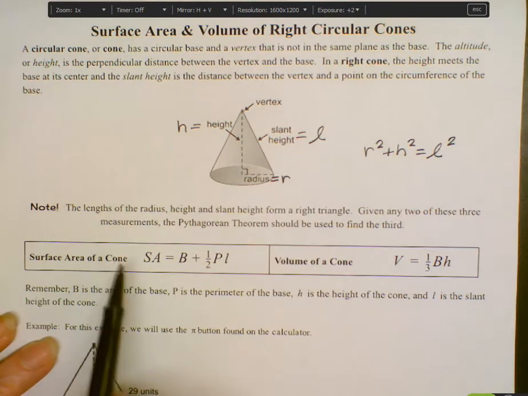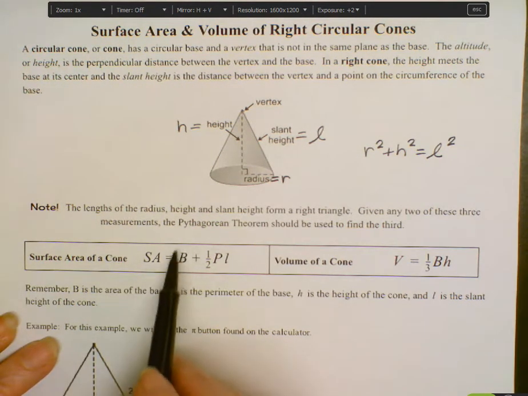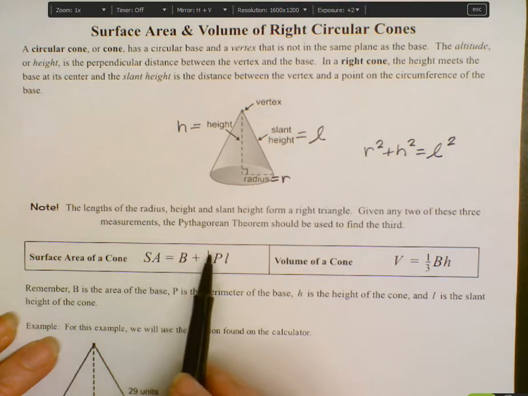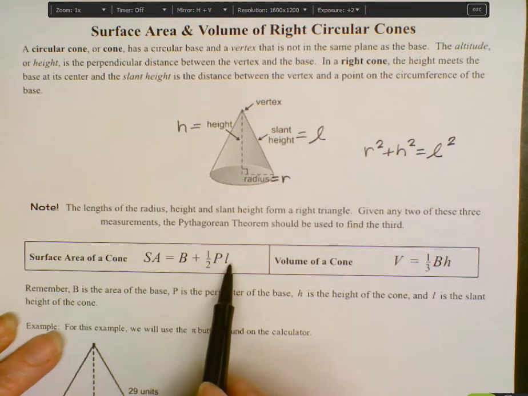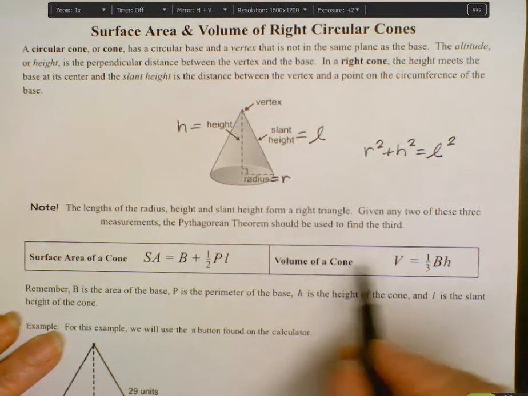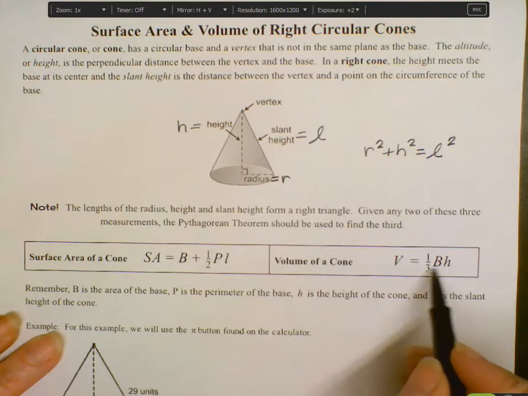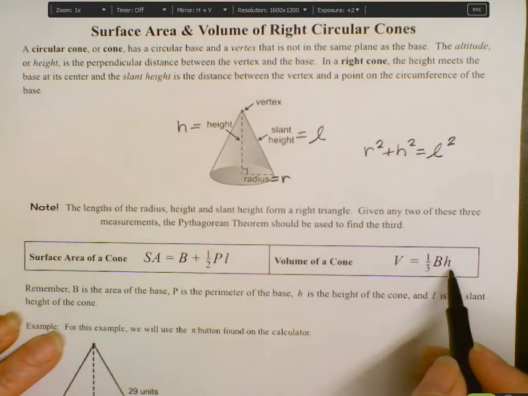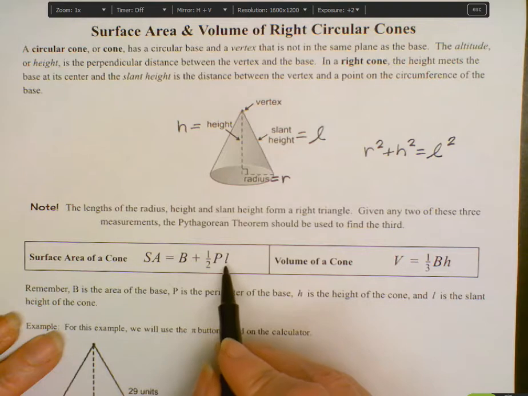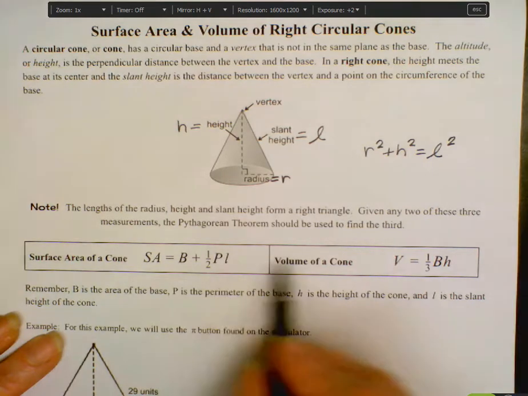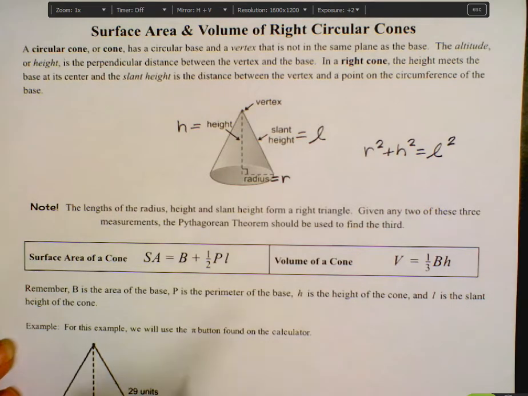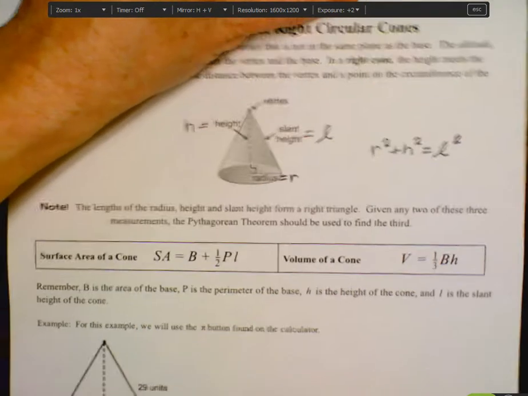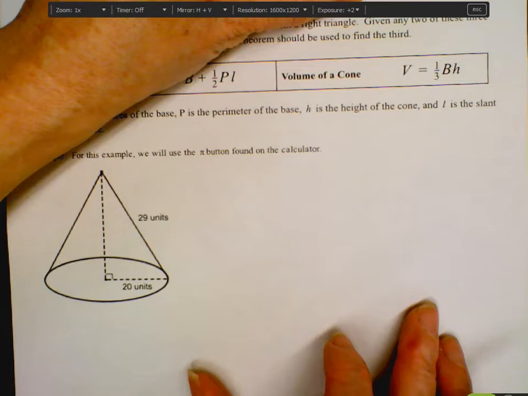The surface area of a cone is equal to the area of the base plus 1/2 times the perimeter of the base, which we typically refer to as a circumference, times the slant height L. The volume of the cone is equal to 1/3 times the area of the base times the height of the solid. Keeping in mind, one of them involves L, the other formula involves h, which means we need to have both.